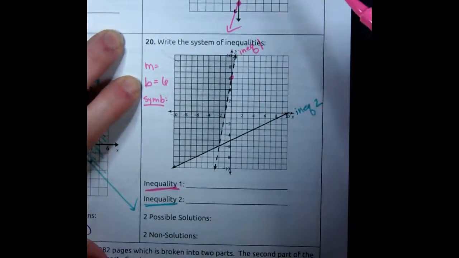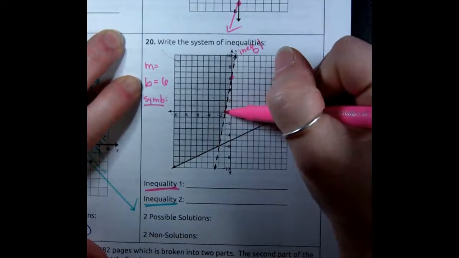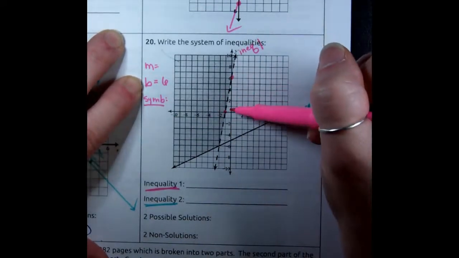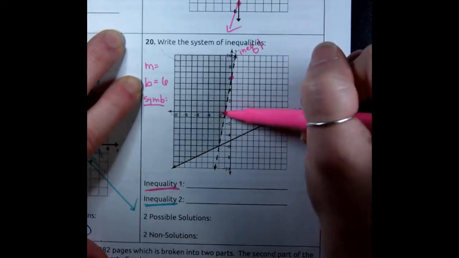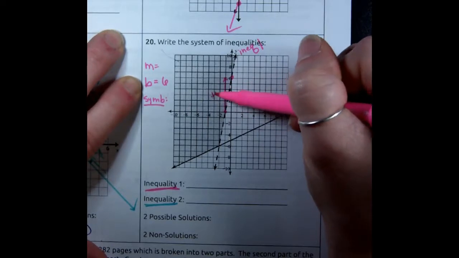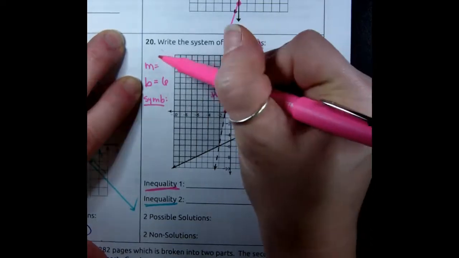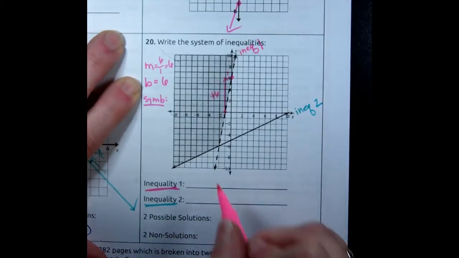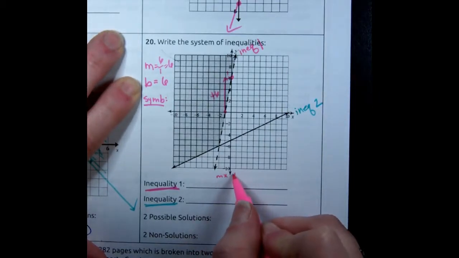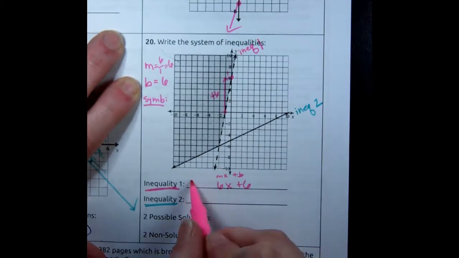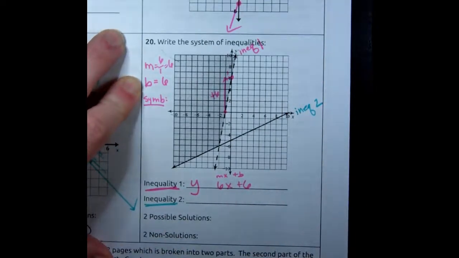Okay. So my B value is up here at 6. And I need another perfect point. There's 1 to find my slope. So remember, we go from left to right. So I'm not going to go down. I'm going to start on this left point and I'm going to go up 6 and over 1. So my slope is 6 and my b value is 6. So I know that I'm going to have mx plus b. So I have 6x plus 6. And I know I'm going to have a y.